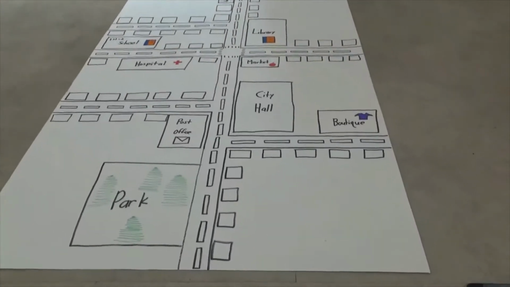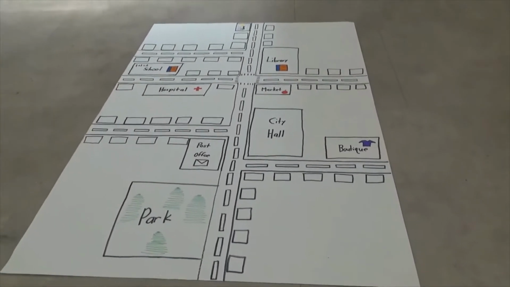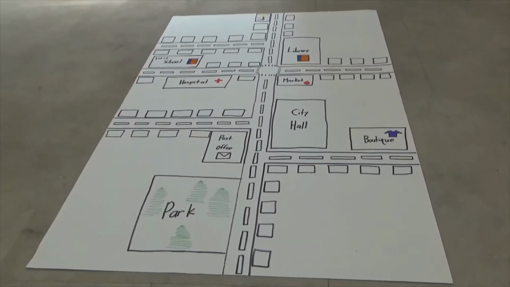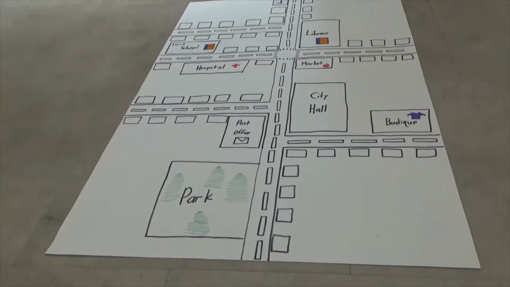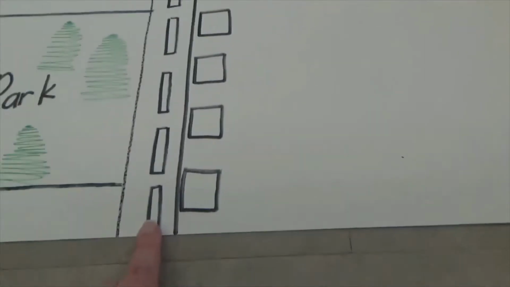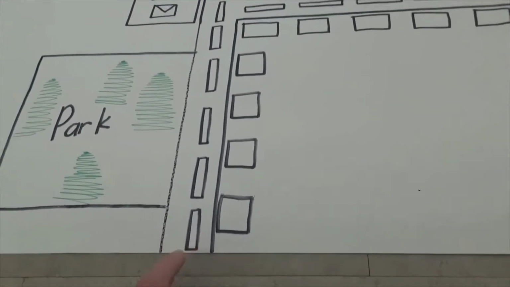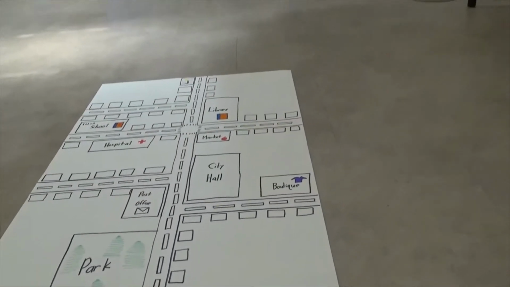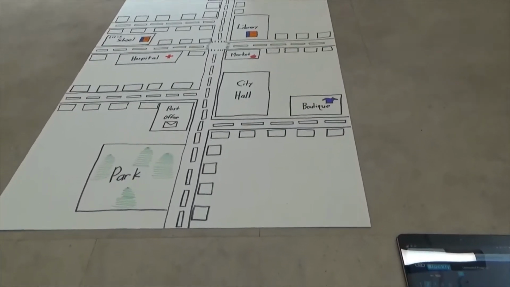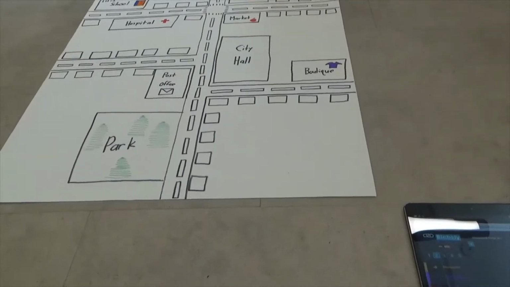So we're going to program Jacob to get to 4 different places in the city. And the first place I want him to go to, and this is going to be his starting point right over here. So every time I program him, I'm going to be placing Jacob right on this starting point. But in any event, the first place I want Jacob to go to is City Hall.